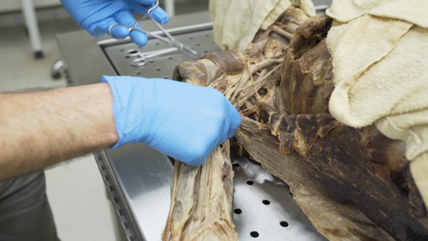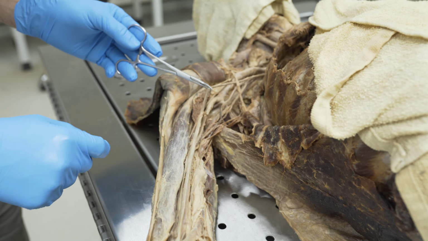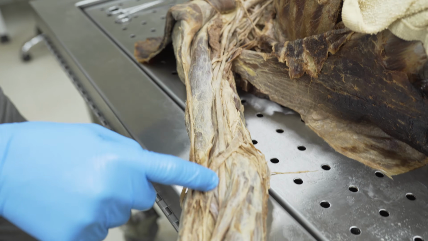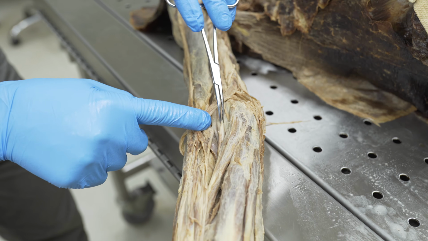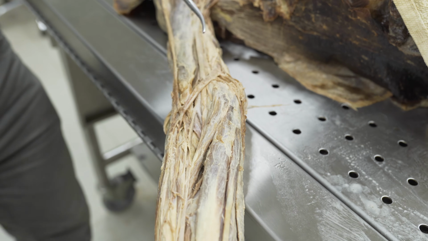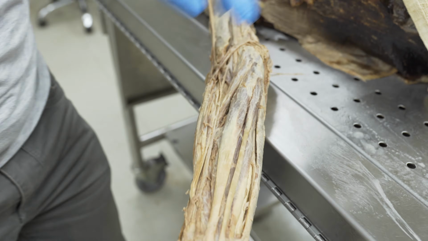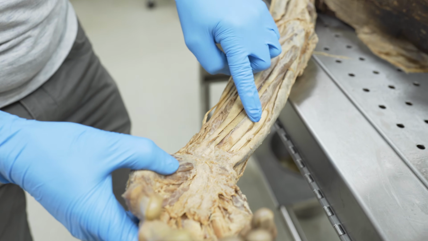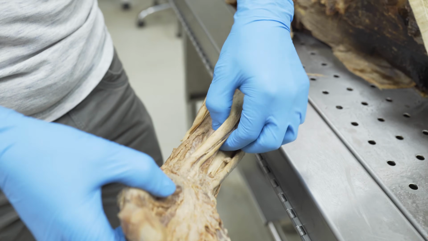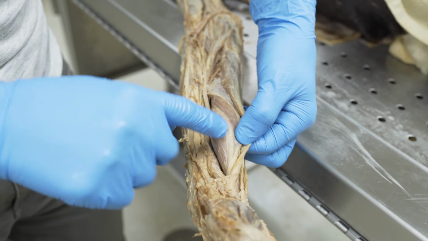Okay, so let's start with the median. So we have the median nerve here. We see that it goes right down the middle of the arm. We can see it diving deep right here because it's going to go underneath pronator teres into the forearm. The next spot we're going to find is we're going to take flexor digitorum superficialis and turn it over, and we should see the nerve right here.